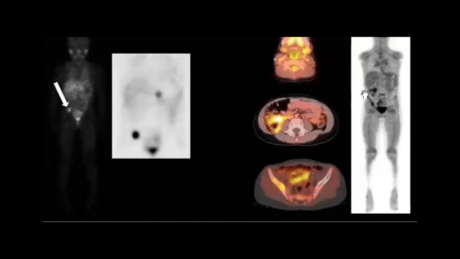Look at the iliac bone. This is something to mention here: there is high uptake in the iliac bones, right? Right iliac bone. And what else does it show you here? Something maybe in the bowel.